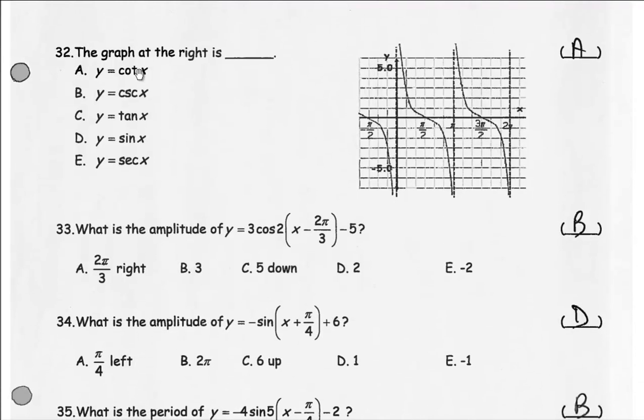And flipping on to number 3 here, the graph at the right is the graph of the cotan function. Well, how would I know that? Notice where the vertical asymptotes are. They're at pi, 2 pi. And to remember which one this is, because tan and cotan kind of look a lot alike, cotan is cosine over sine.